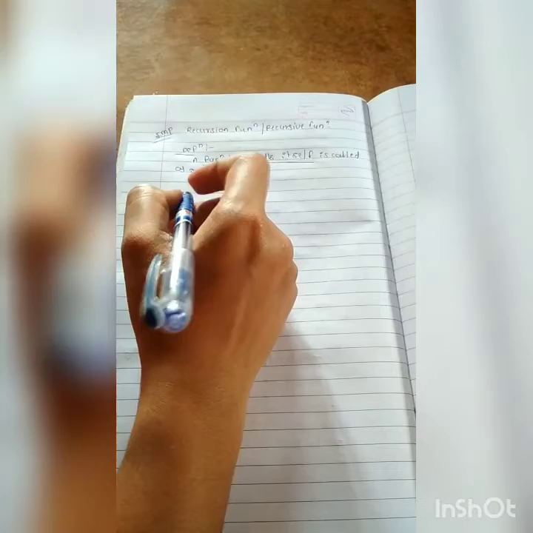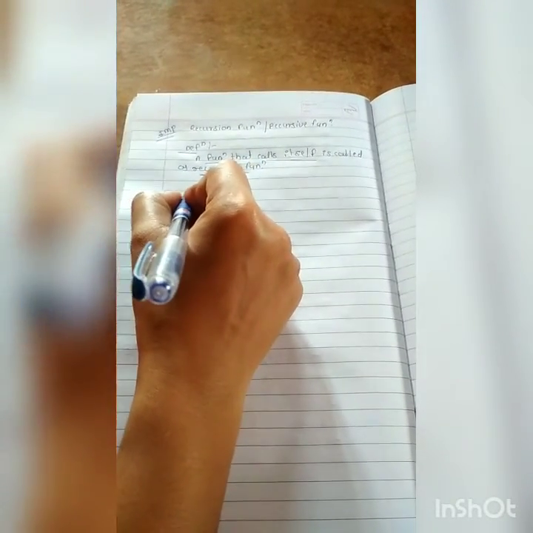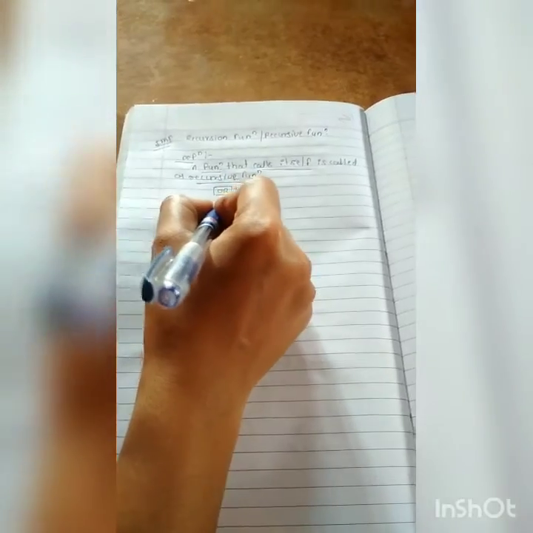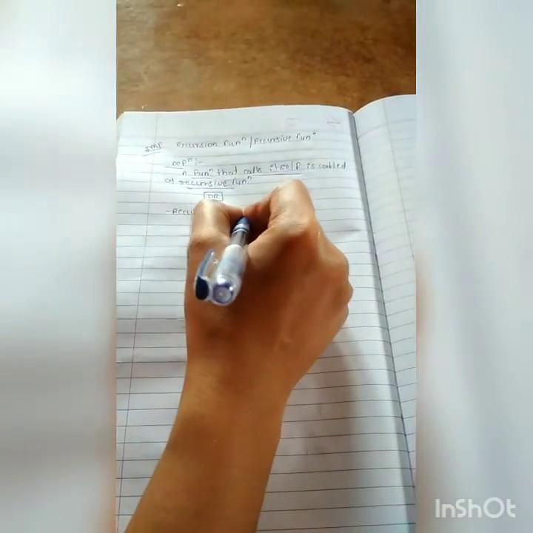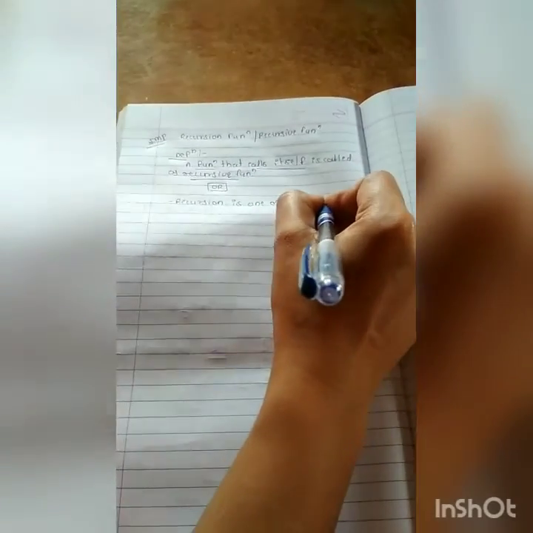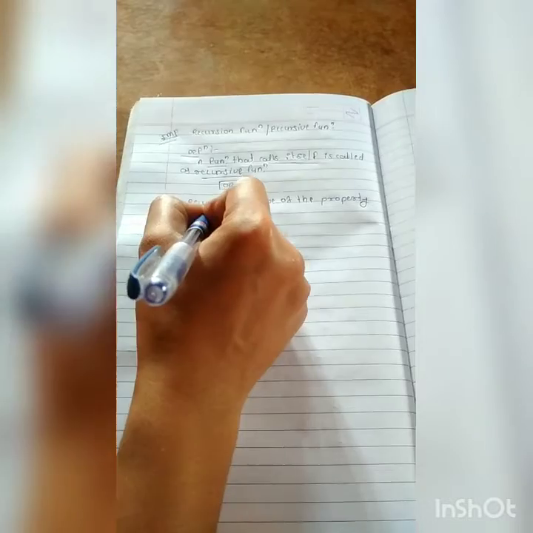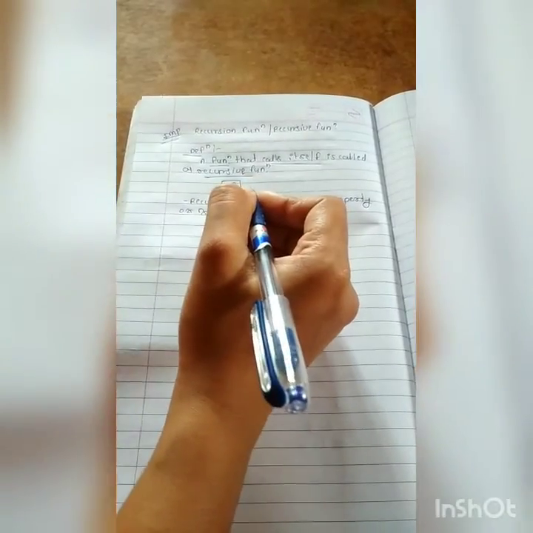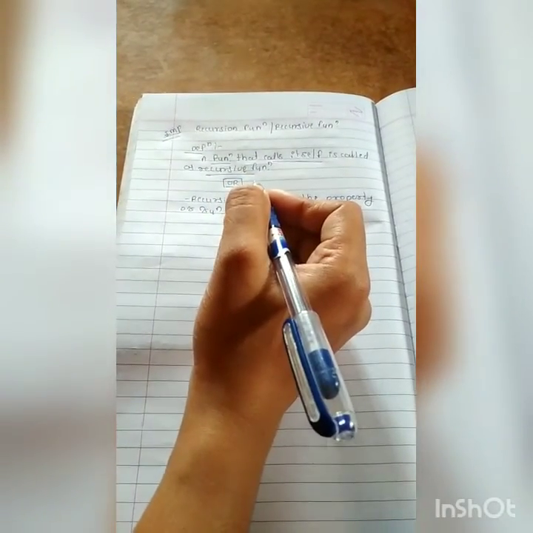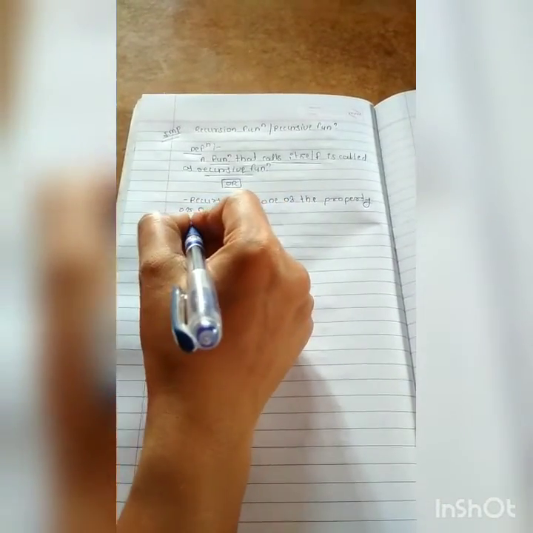Next definition: recursion is one of the properties of a function. When a function calls itself in its own body, then it is called function recursion.